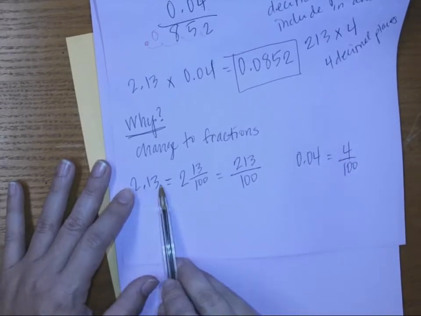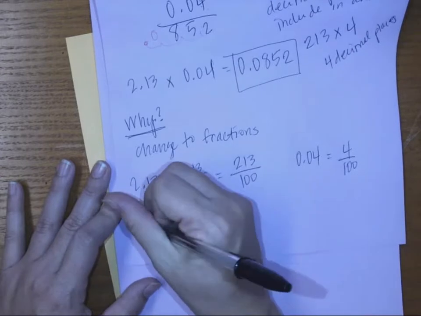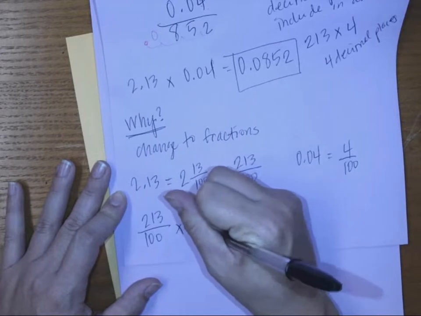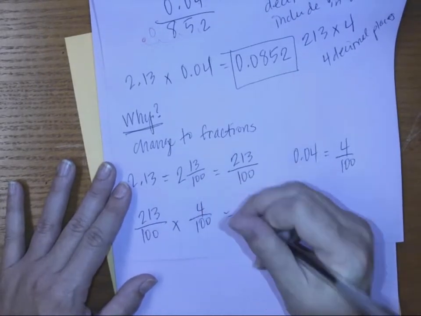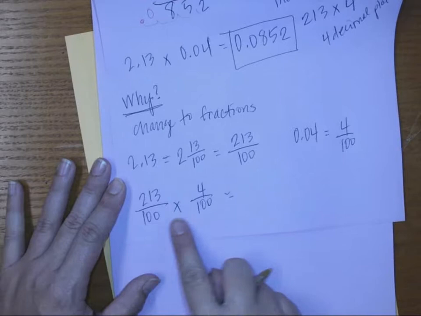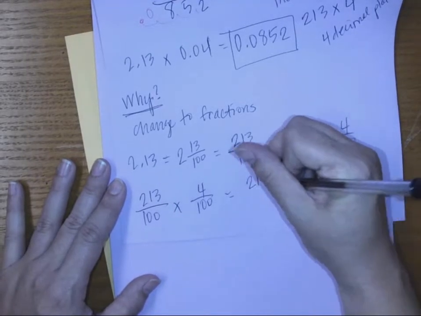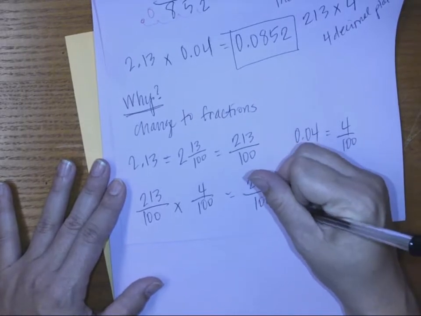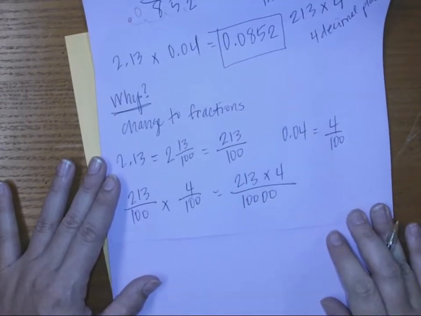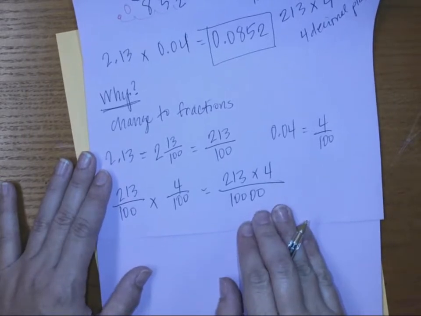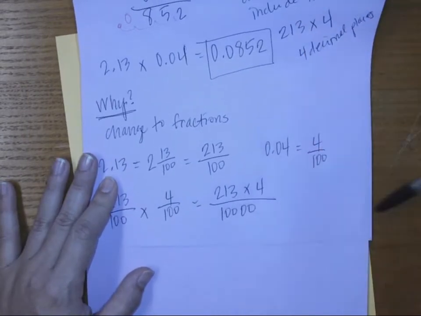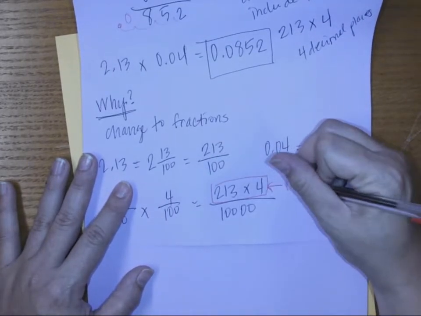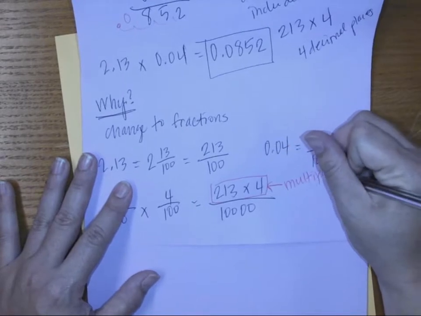So 2.13 times 0.04 would be like doing 213 over 100 times 4 over 100. If you remember the way we multiply fractions, you multiply across the top, multiply across the bottom. So this would be 213 times 4 over 100 times 100, which is 10,000. This explains why I can just do 213 times 4. That's the whole multiply-like-normal-numbers idea.